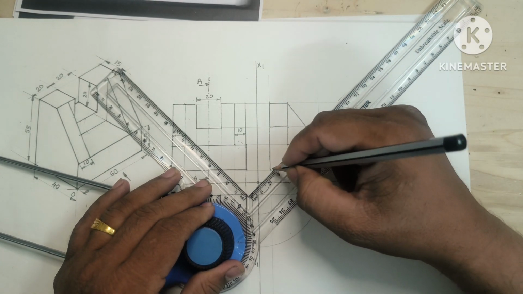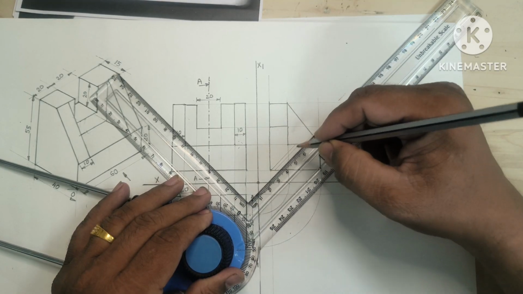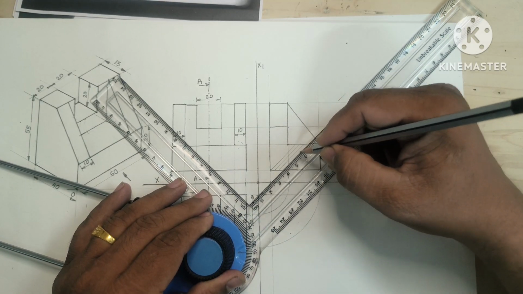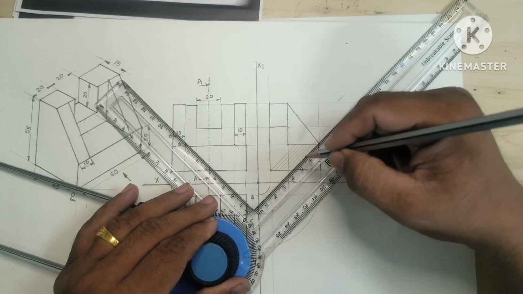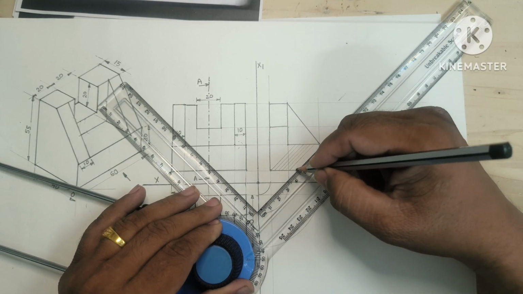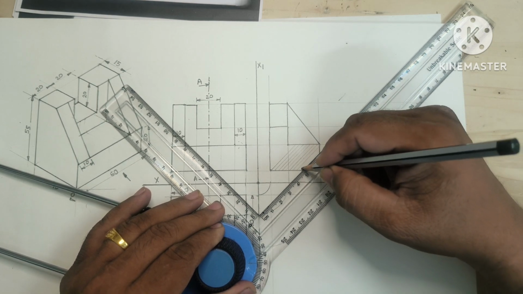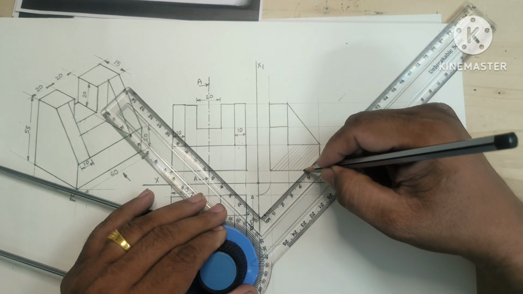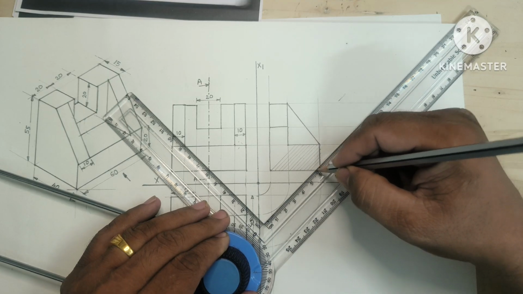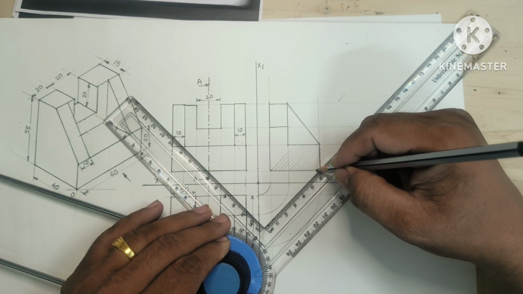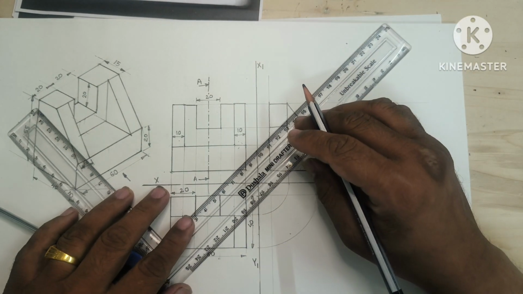Then draw the hatching line. This one is the hatching line, or it is also called as sectional line. Remember this point, in the AutoCAD the command is hatch.